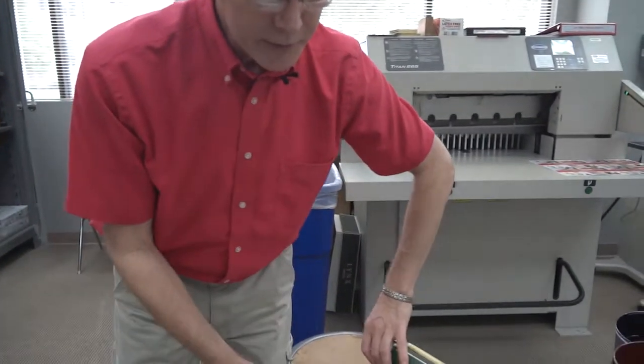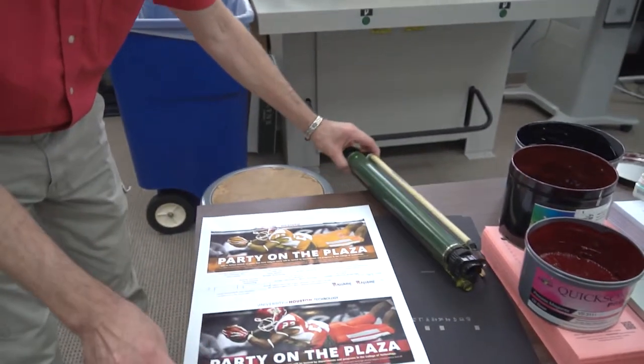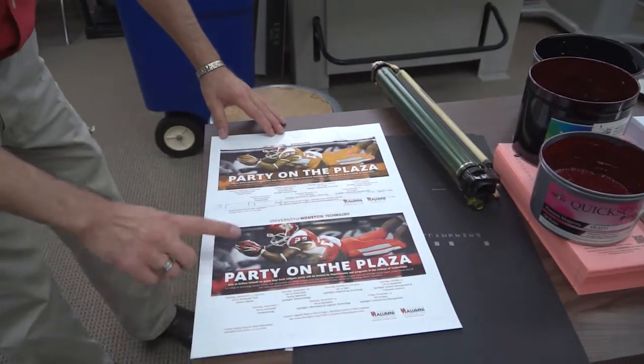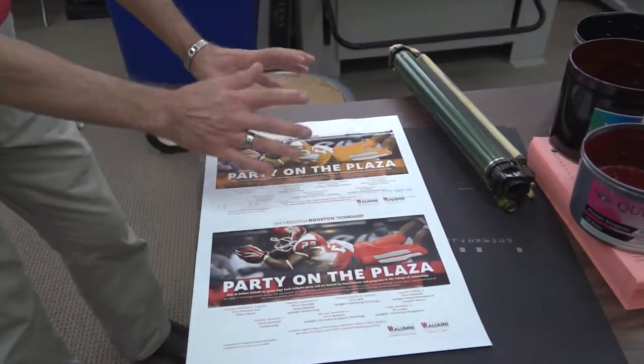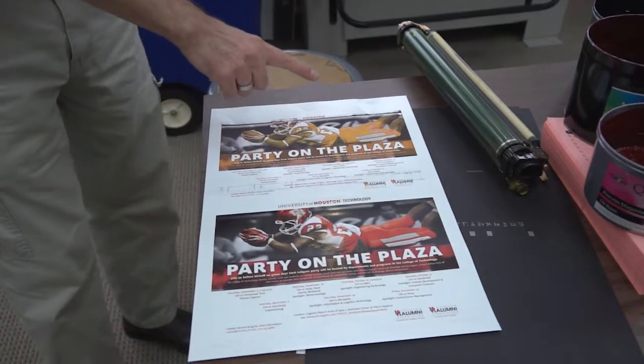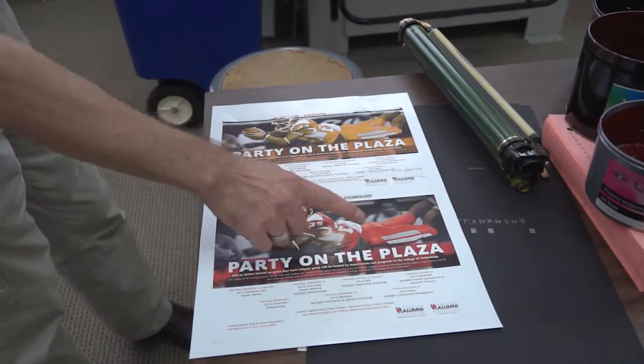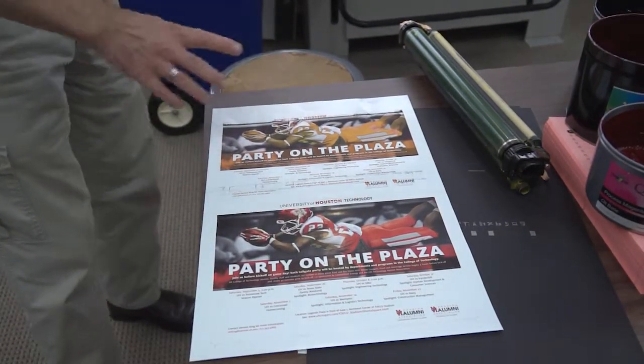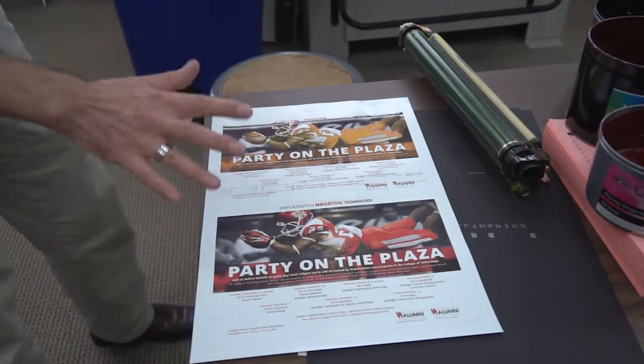This is a piece of paper where, in the lower portion here, you can see this is exactly the same image as that, but it looks very different in color. See how red it is here and how orange it is here. This is the same amount of toner.